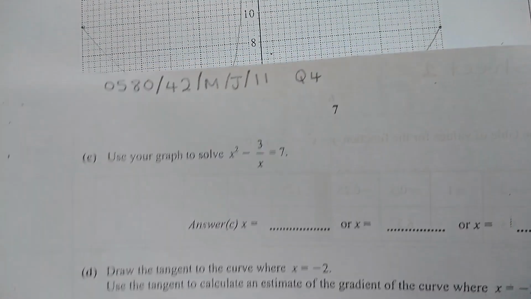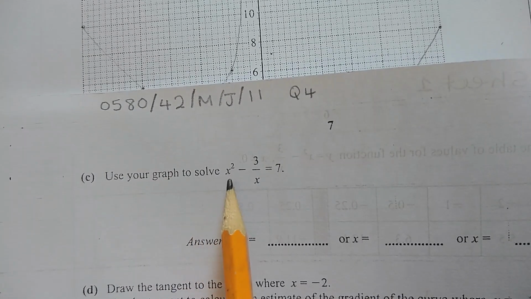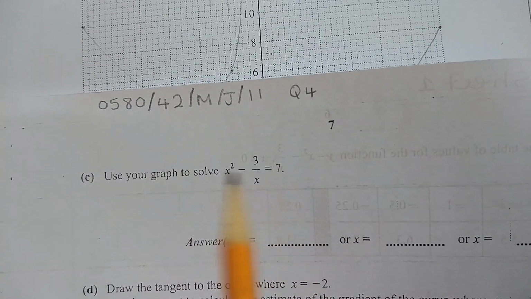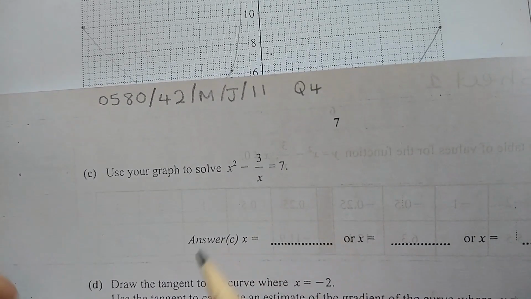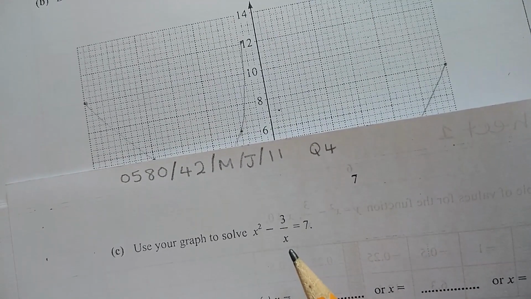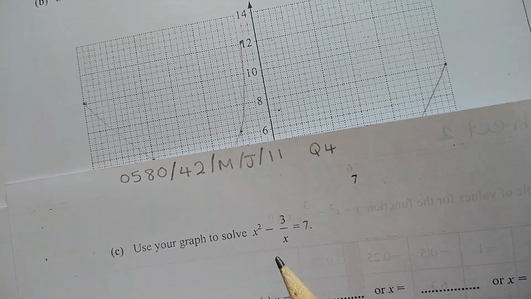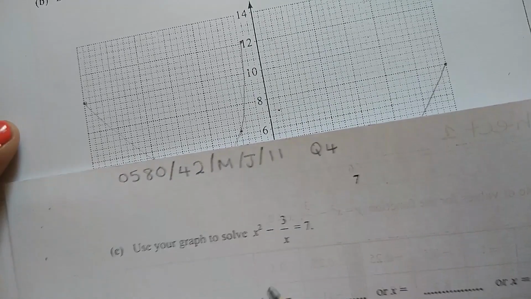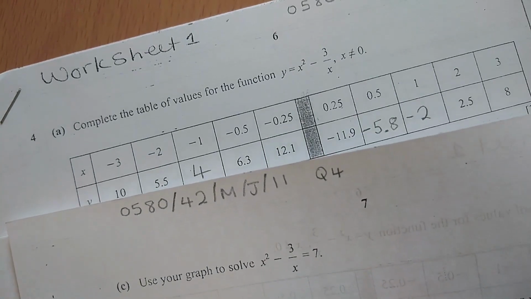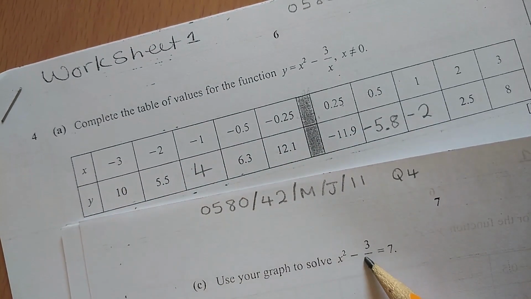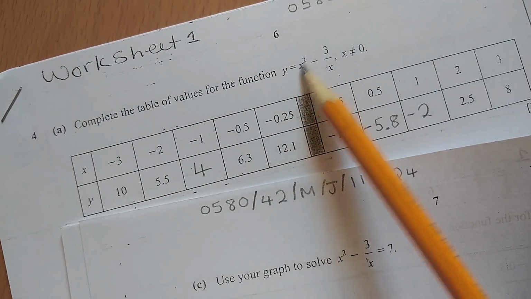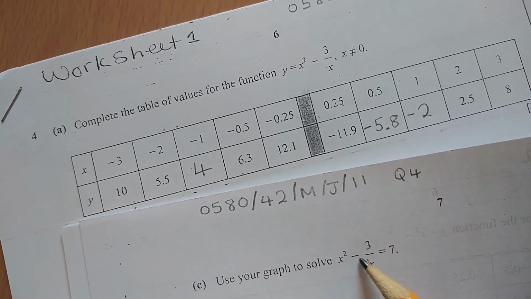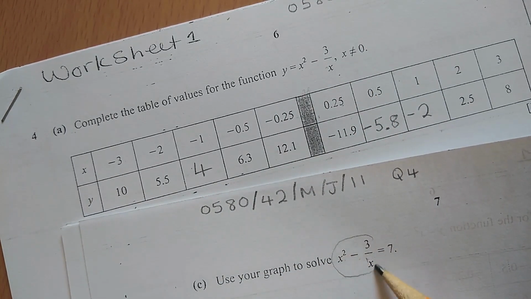The first one: use your graph to solve x squared minus 3 over x equals 7. You use your graph, okay? Do not use working like algebra or make x the subject. Don't do that, okay? You use your graph to solve for this. Now we are going to compare this with this. We can see that y is equal to x squared minus 3 over x, so it means that this expression is called y. So we have y equals 7.